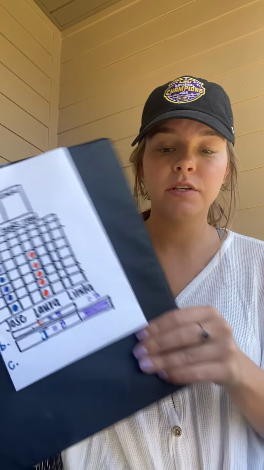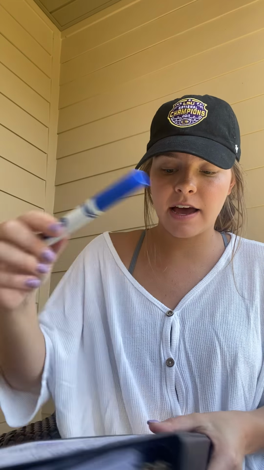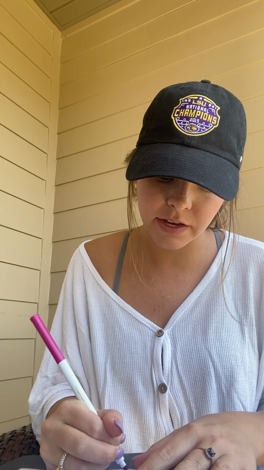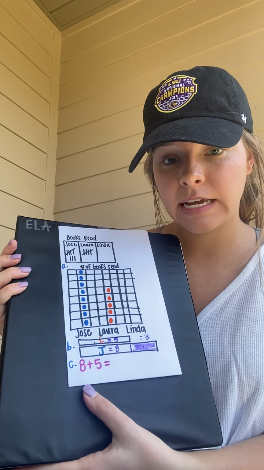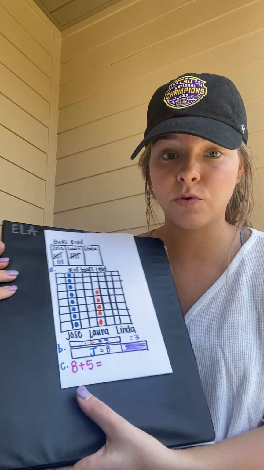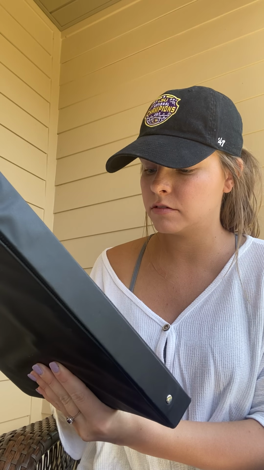We add them. So I'm going to add how many Jose had, which was 8, and I'm going to put together how many Laura had, which was 5. So my equation becomes 8 plus 5. And we know 8 plus 5 equals 13.